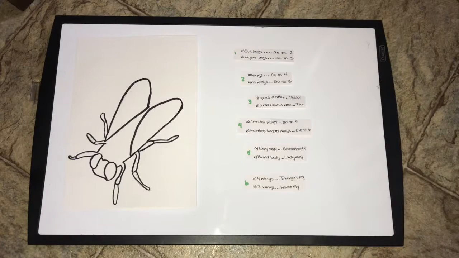Section 2 is asking if this species has wings or no wings. We can clearly see it has wings, 2 wings to be exact. So it says go to section 4. Section 4 is asking if it has circular wings or teardrop-shaped wings.